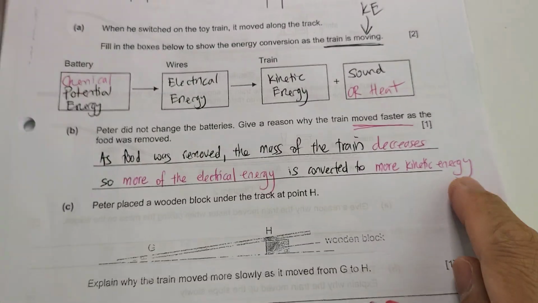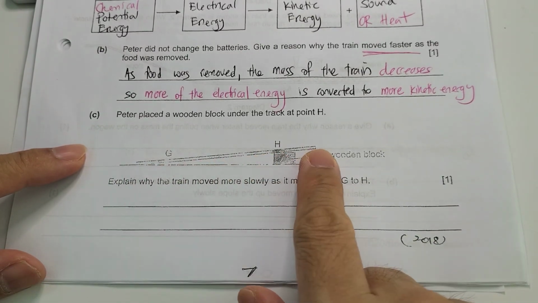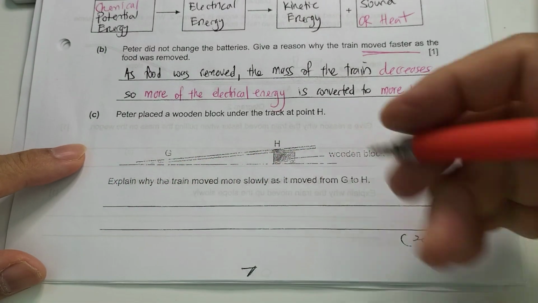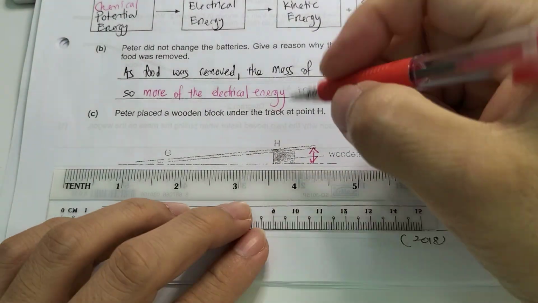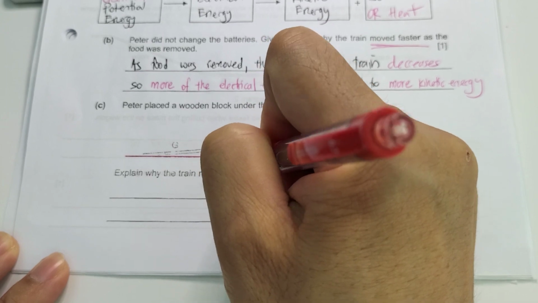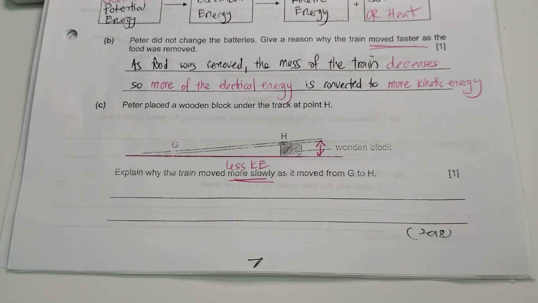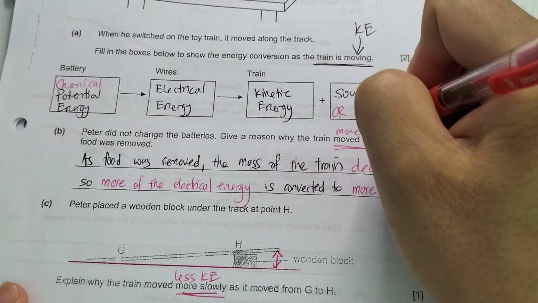So you see, by putting a block here, now the train will move to a higher height. See, there's a height now above the table. This is a table. So explain why the toy train moves more slowly. More slowly now means less kinetic energy. Earlier on it was moving faster. Moving faster means more kinetic energy.